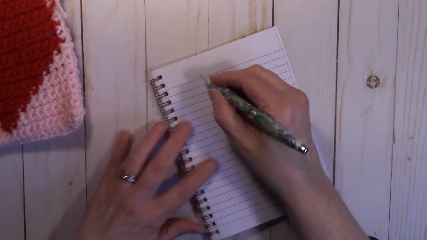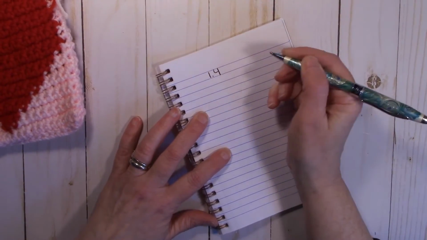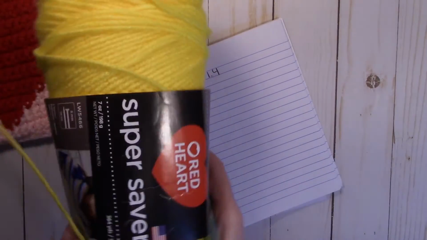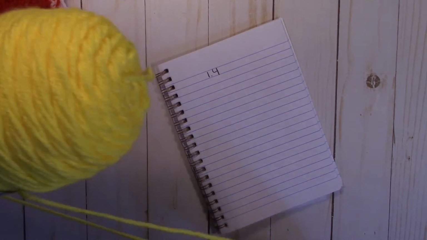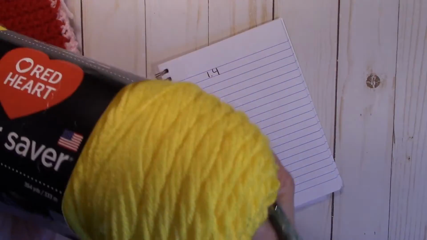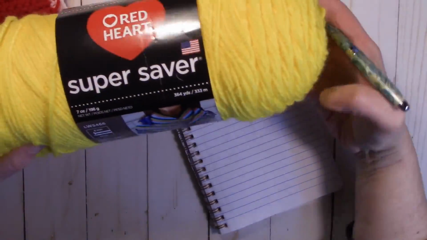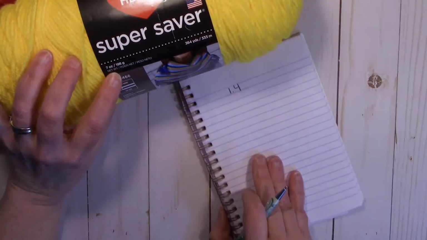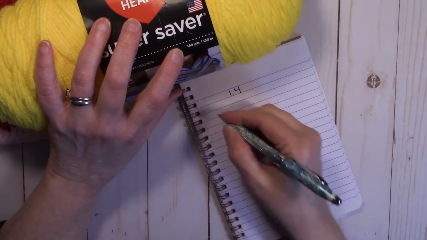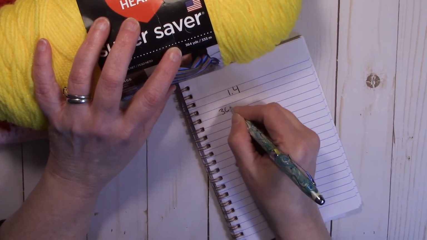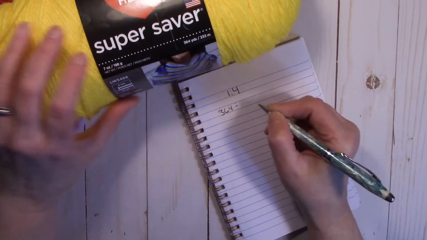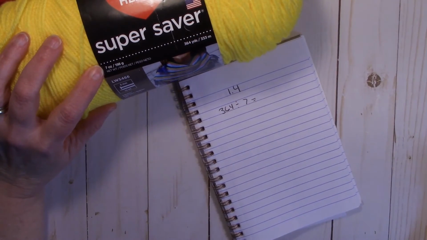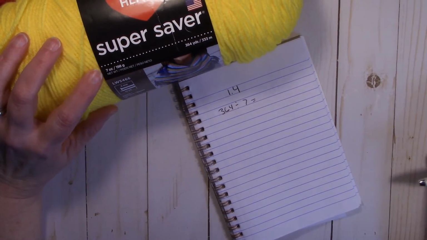So we're going to take our notebook, 1.4, and this was made with Red Heart Super Saver. So I have a skein of Red Heart Super Saver right here, and I'm just going to wind this up here. And we just need to get that information that we were looking at, ounces and yardage. So we're going to take our total yardage, which is 364, and divide it by the number of ounces, which is 7. And let me get my handy dandy calculator out here.